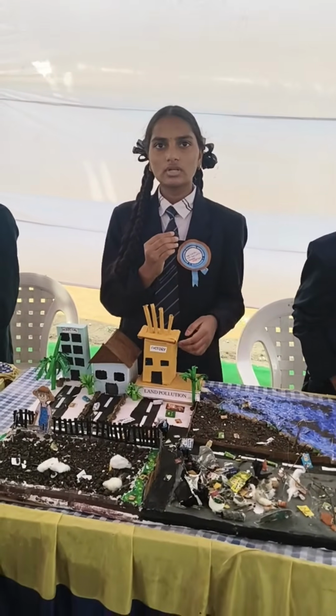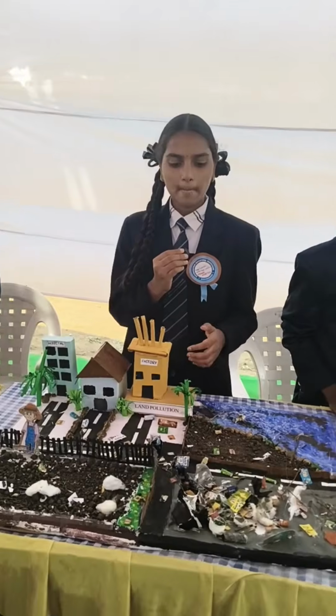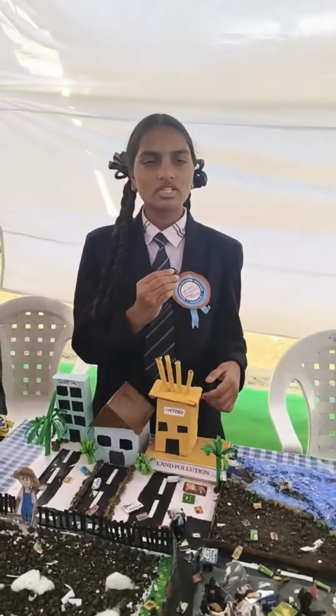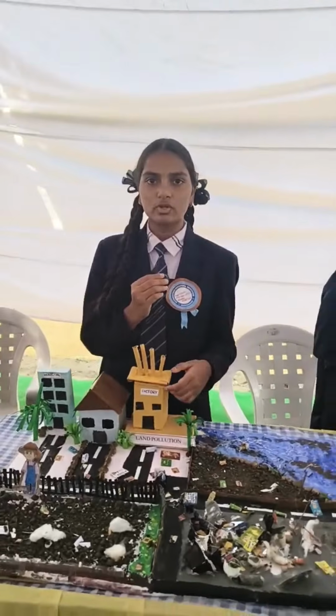So if we do not reduce these, we get difficult diseases and the environment will be wasted. Deforestation and mining are the main causes of land pollution. Thank you.